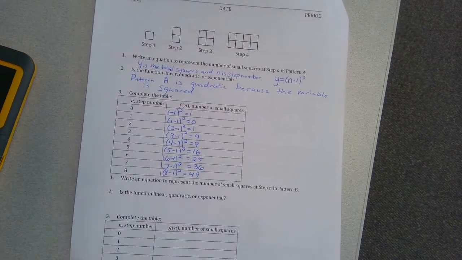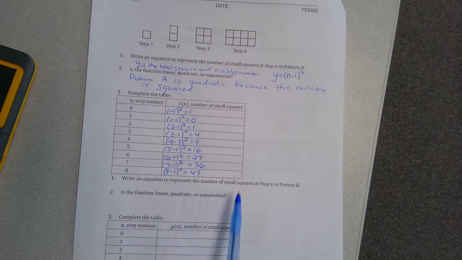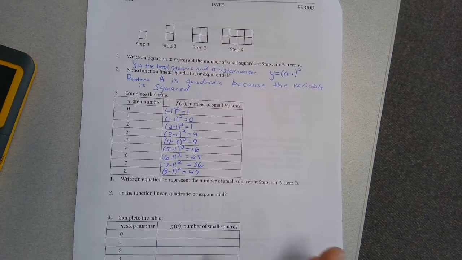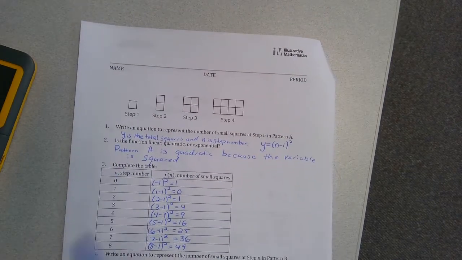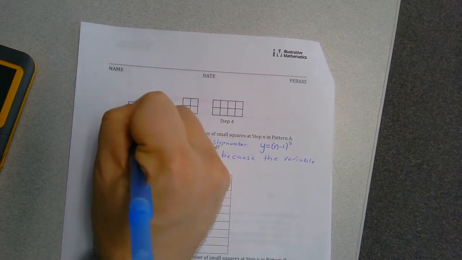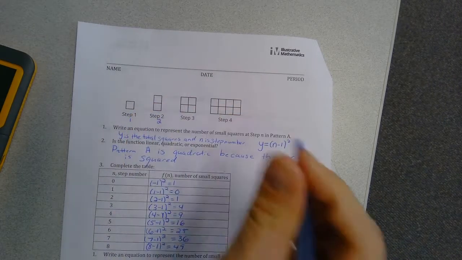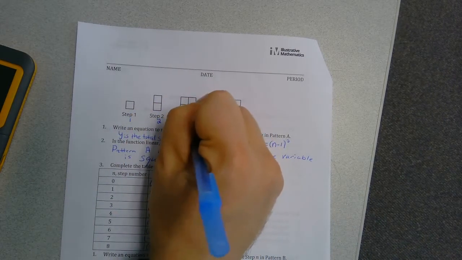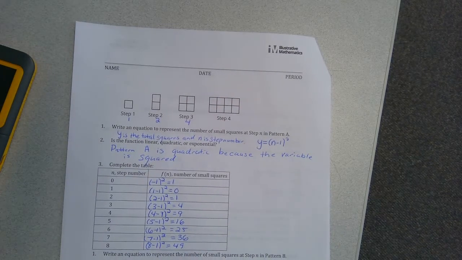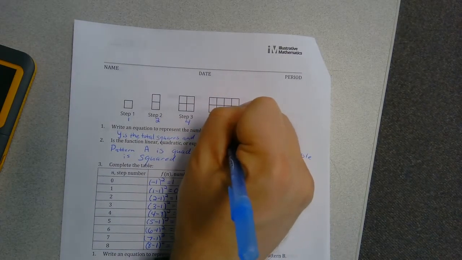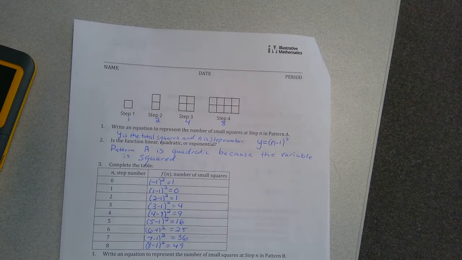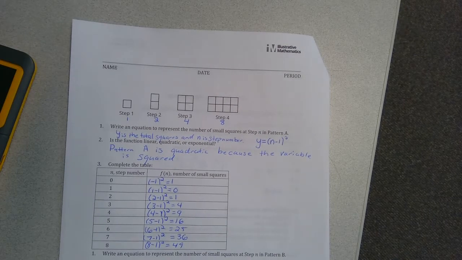So moving on now, we have to actually represent the number of squares in pattern B. So in looking at pattern B, I notice that at step 1, we have 1. At step 2, we have 2. At step 3, we have 4. And at step 4, we have 8. Now, that's an interesting pattern.